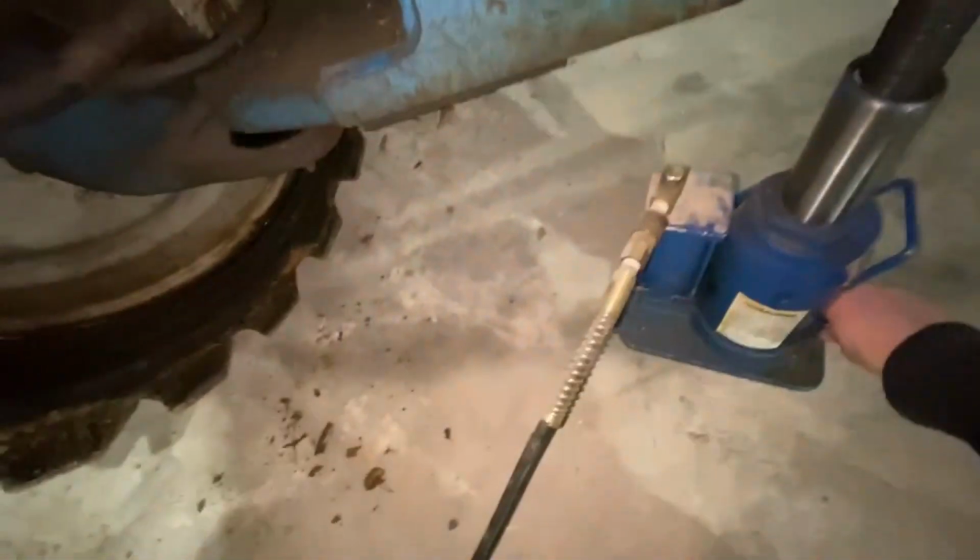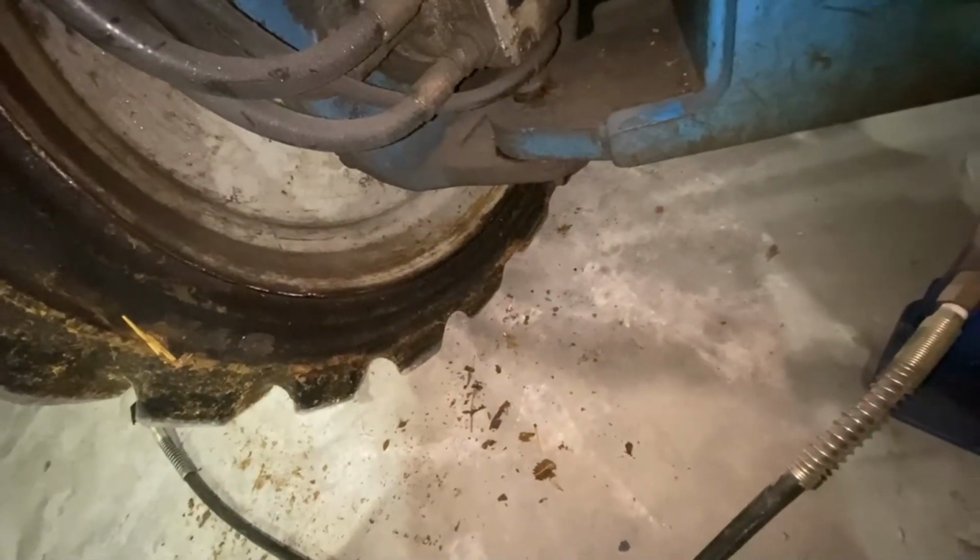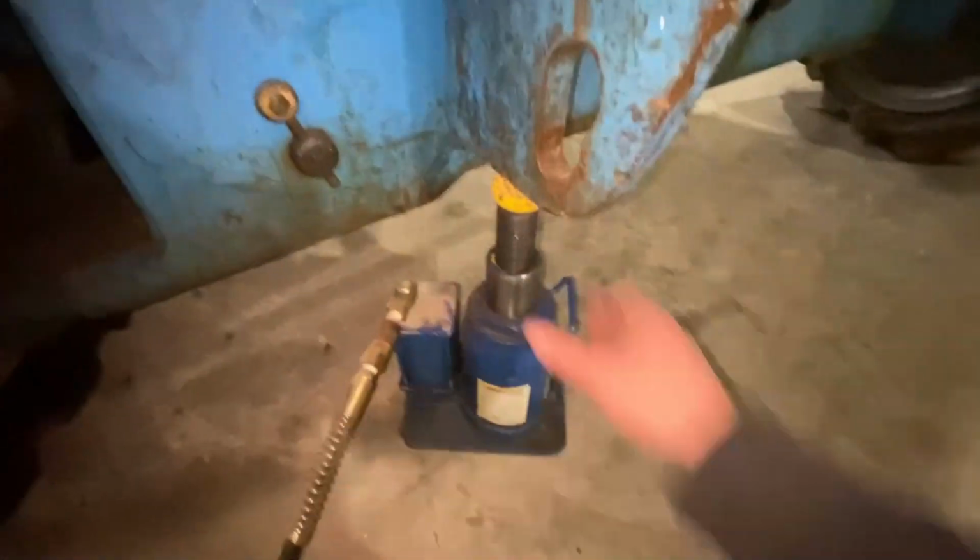All right, let's let this thing down off the jack. Okay. Wow, there's a lot of slop in those pins. Anyways, get this jack pulled out of here. Oh, this is the one that doesn't go down. Oh, shoot. I have to get this out of here, and then we'll finally get this thing moved out of the way.